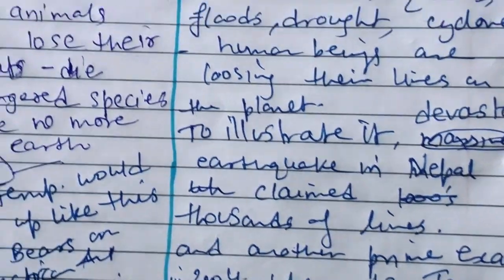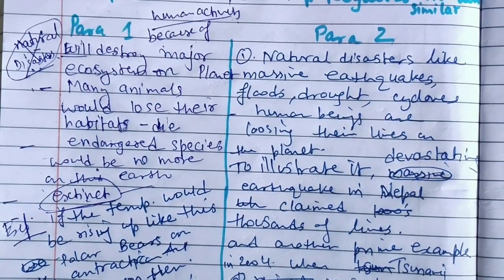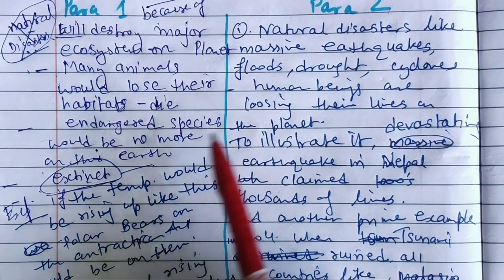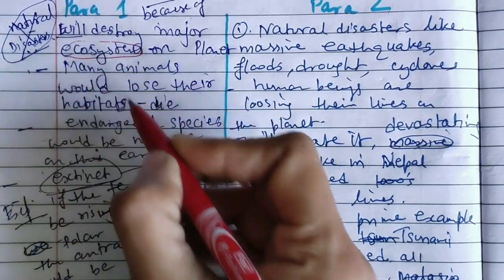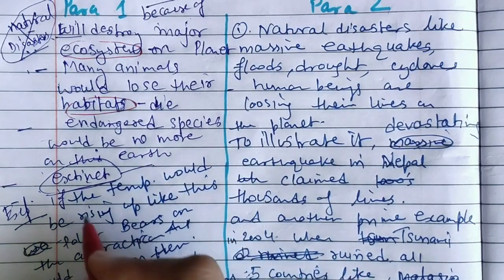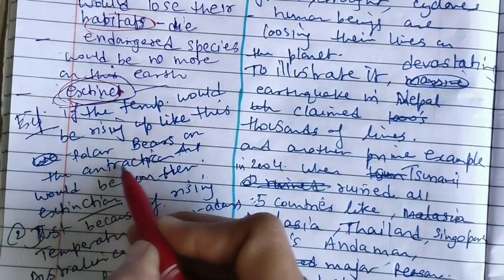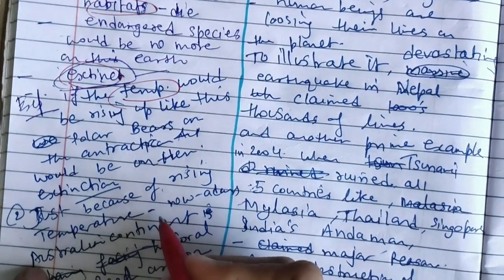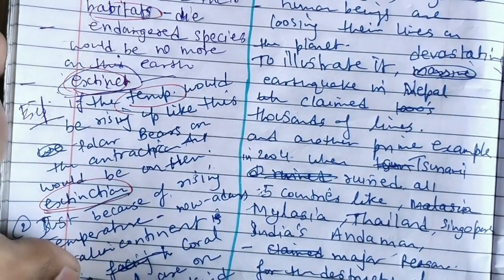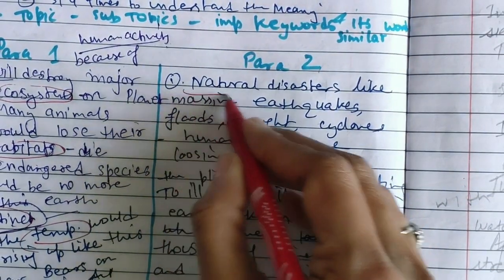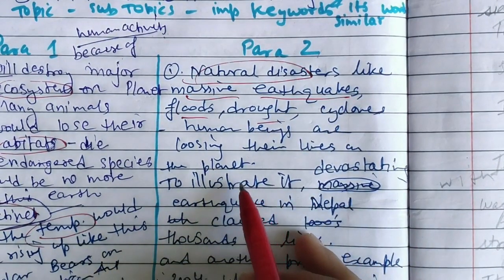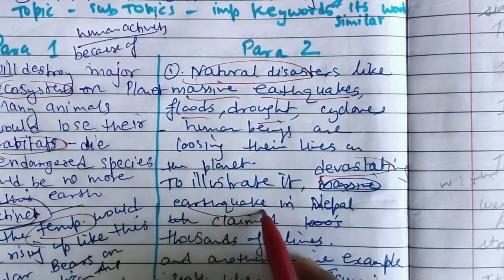So plan your essay and see. Now I will tell you how many words I have used from the brainstorming. Ecosystem I have used. Habitats was also in that. Extinction I have used. The temperature word was also there. Natural disasters, earthquakes, massive floods. These are the words I have taken from that brainstorm. Devastating earthquake, done.